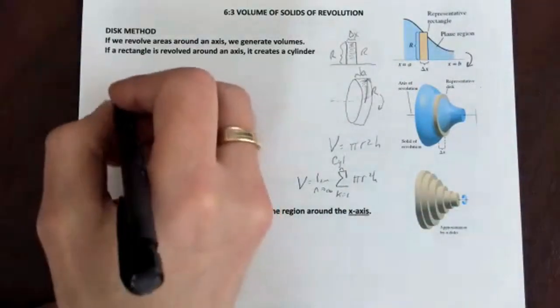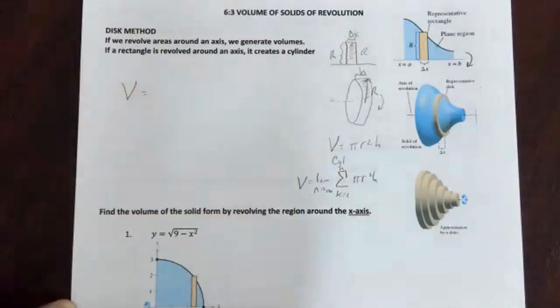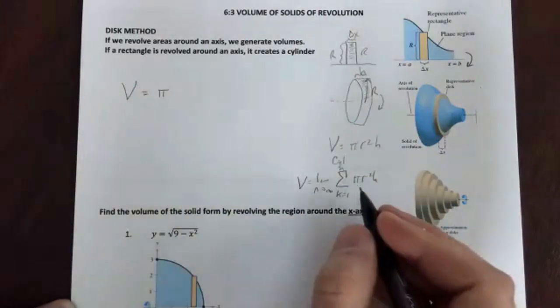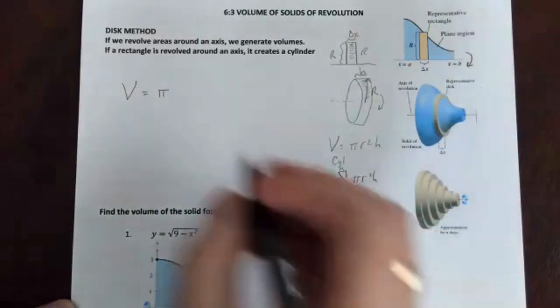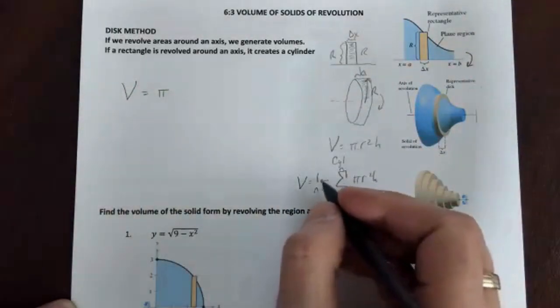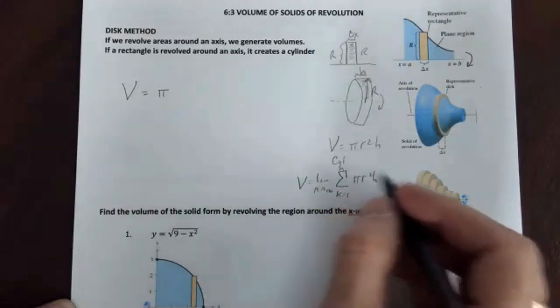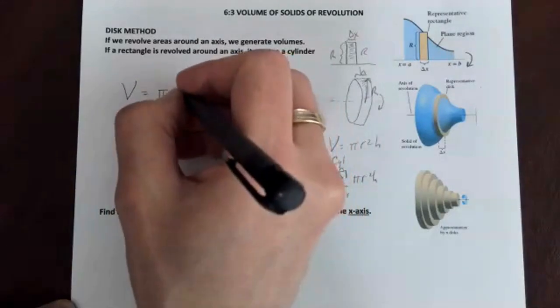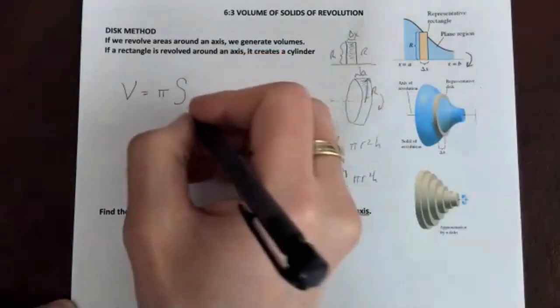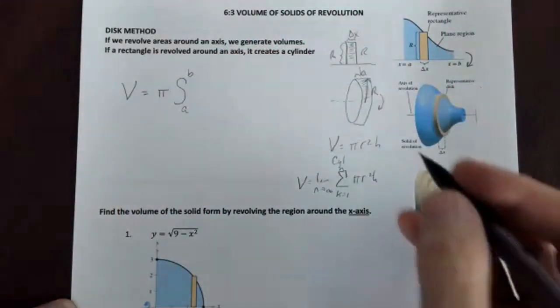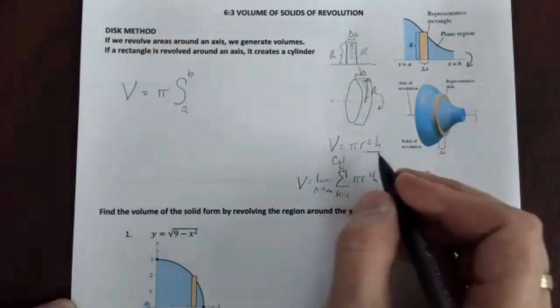And so to find the volume of a solid of revolution, the formula is going to be pi, because my formula has a pi in it, that's just a constant. The limit as n goes to infinity of the sum from k equals 1 to n of this expression is going to be an integral. It's going to start at a, end at b, and it's going to be the formula right here.